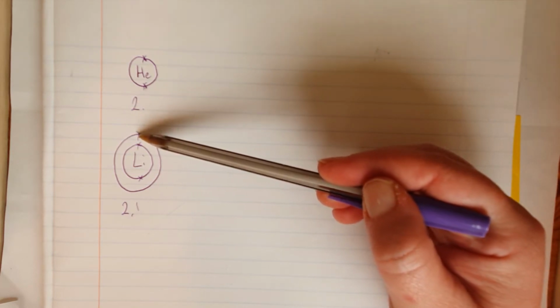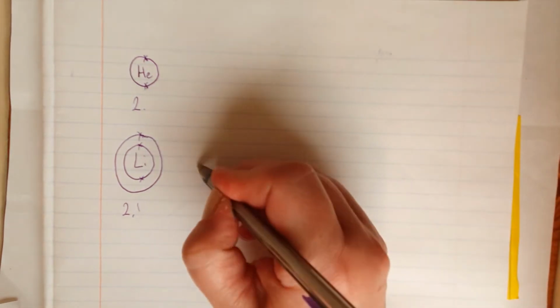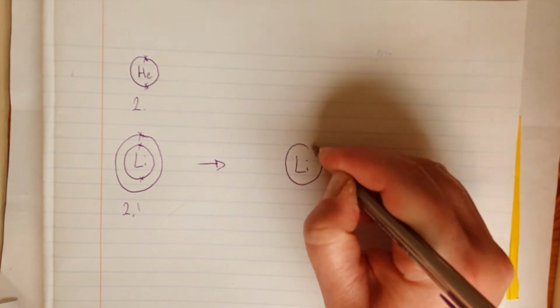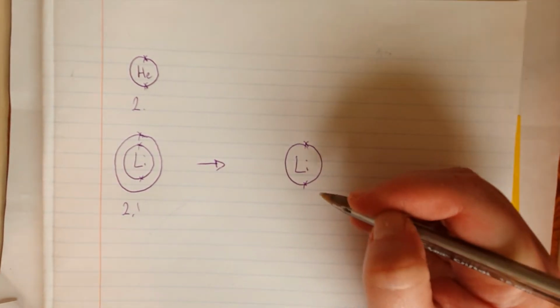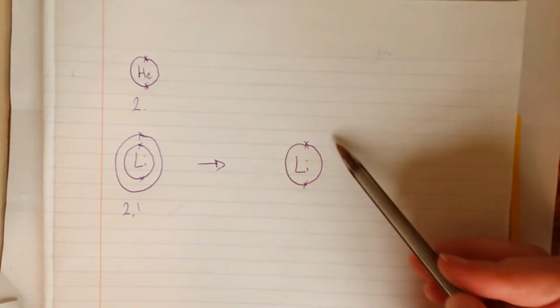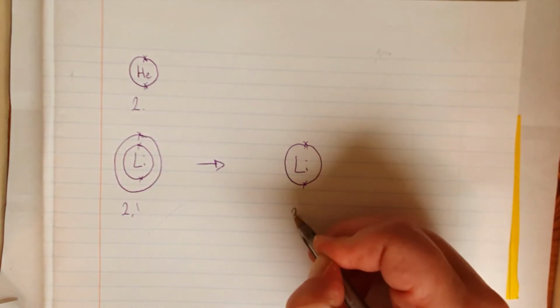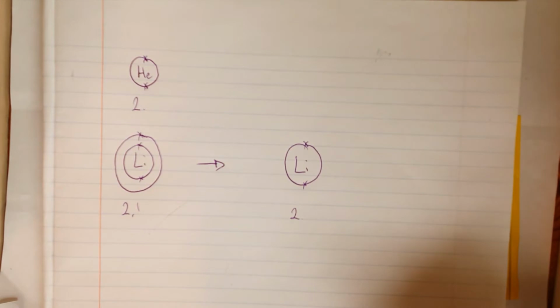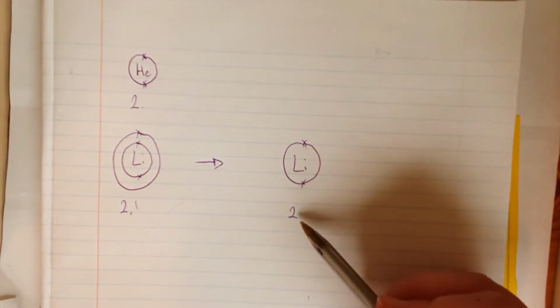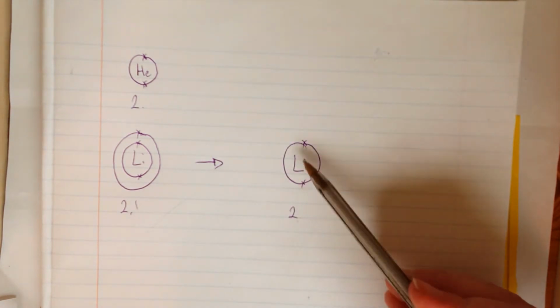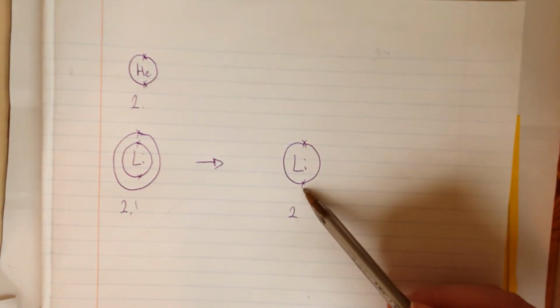Now if it loses that 1 electron, it will become lithium with those 2 electrons. Now I don't draw another shell because it's lost this electron. Lithium is now 2. So lithium now has the electronic structure of helium. It has 2 electrons.